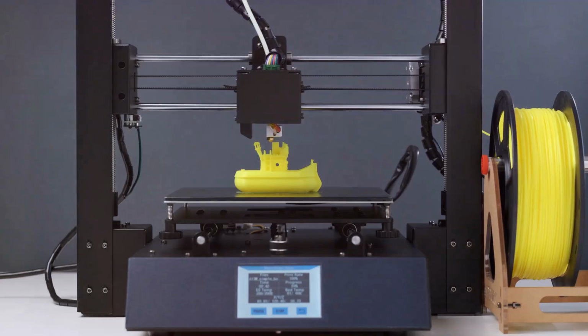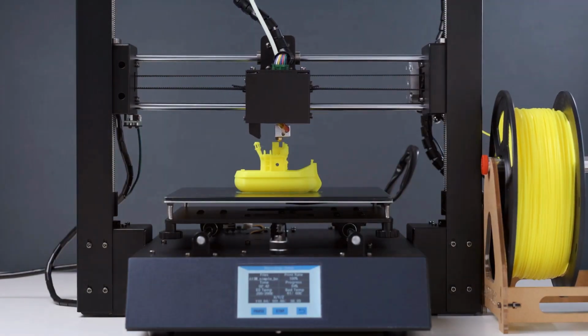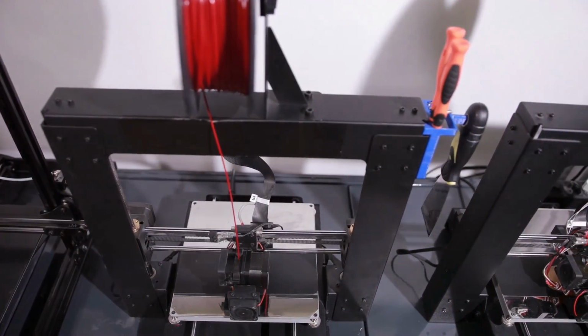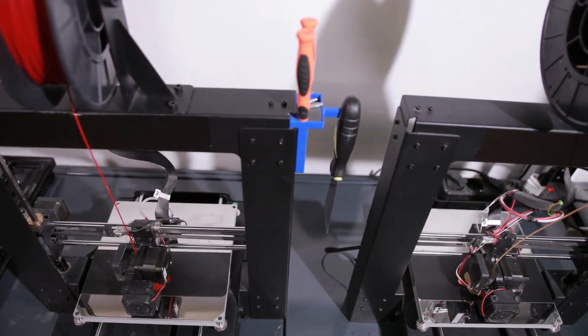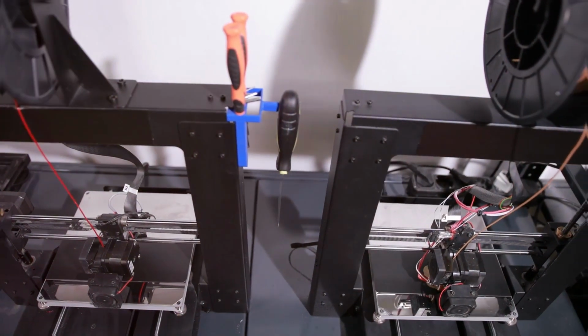Calibration is the process of ensuring your 3D printer is set up correctly for accurate and successful printing. This includes leveling the bed, adjusting the nozzle height, and ensuring proper filament flow.